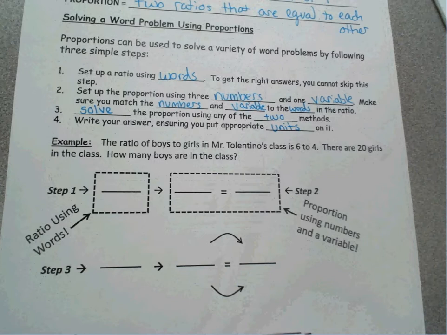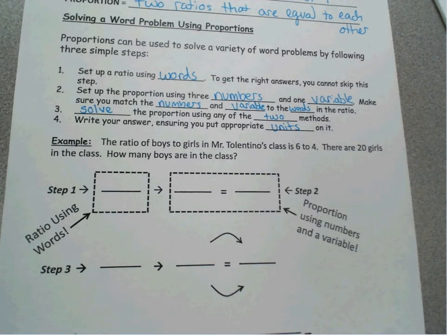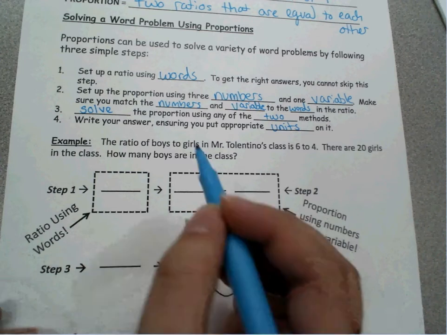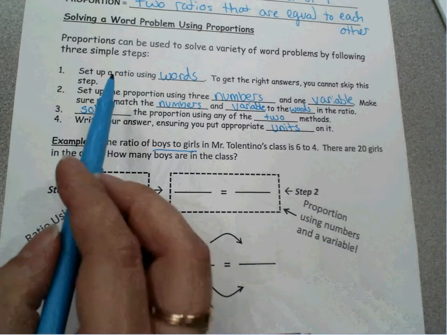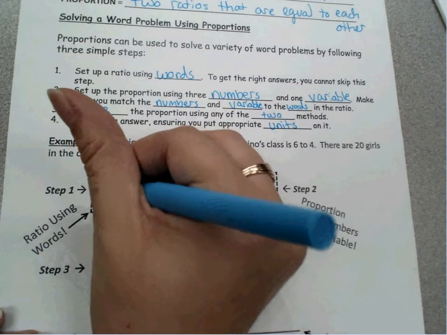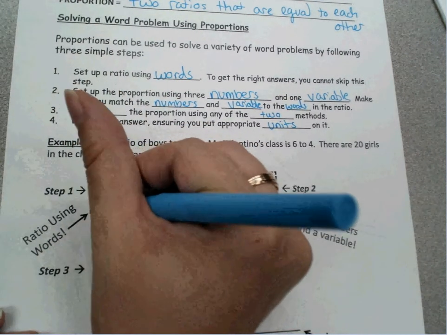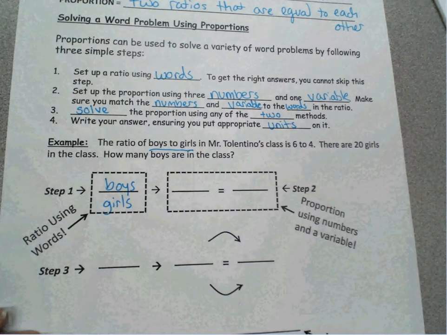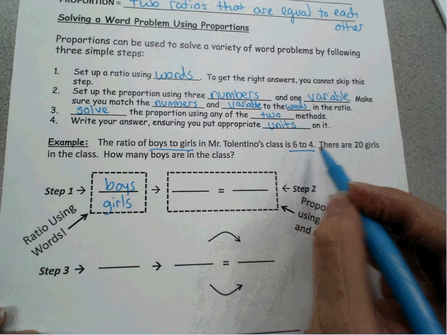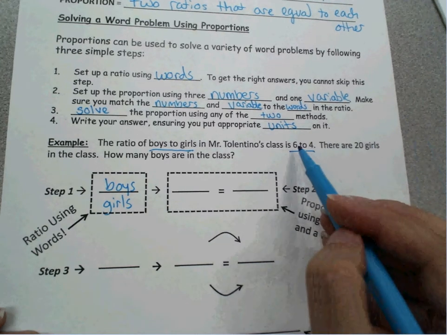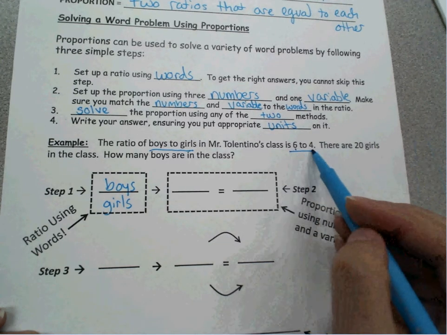So if we look at this one, the ratio of boys to girls in Mr. Tolentino's class is 6 to 4. There are 20 girls in the class. How many boys are in the class? So notice, first let's just figure out what we're comparing. We're comparing boys and girls. So that's what it means by set up a ratio using words. We're talking about boys and girls. And it'll give us 2 ratios. The first one, they say right away, is 6 to 4. So that means 6 boys for every 4 girls.